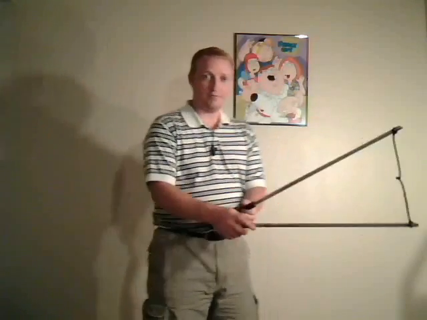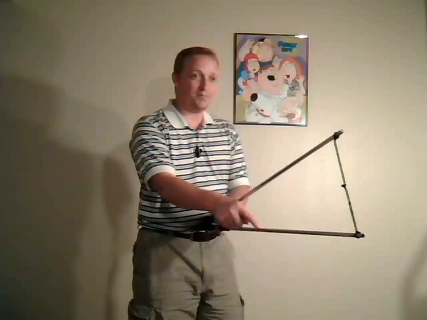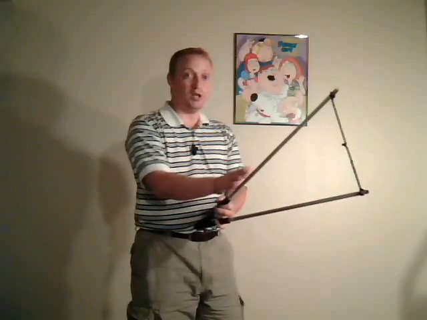The bottom shaft represents the path that the club head is traveling at impact. The top shaft represents the club face angle, both in loft, that's why it's got some angle up, and also in direction. When I turn and face you, you'll see the club face is aimed straight at you. If the path and the club face are both aimed straight at the target, you have a vertical D-plane. That spongy cord is the D-plane.